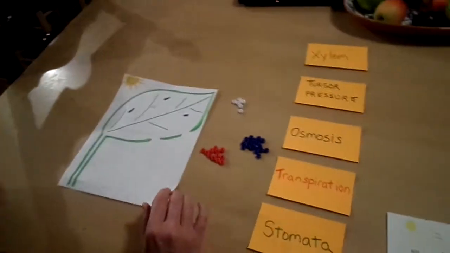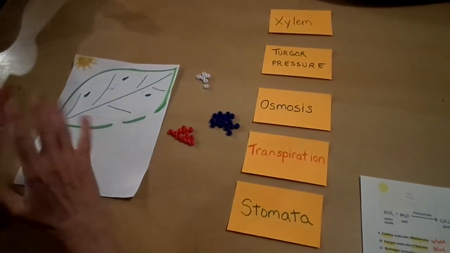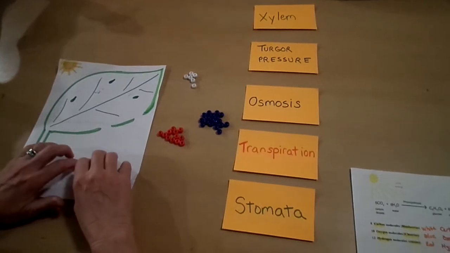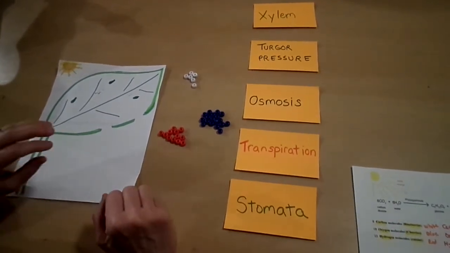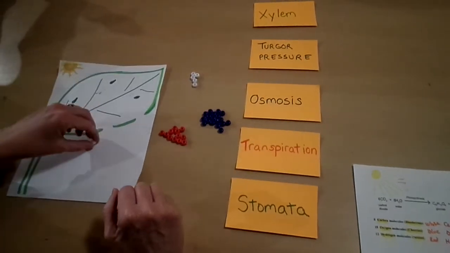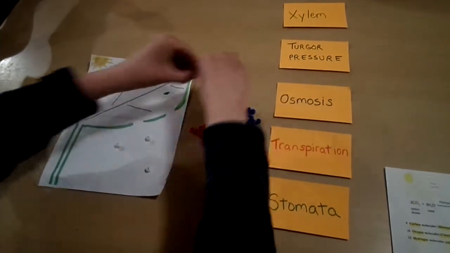So the first part, for photosynthesis, a plant needs carbon dioxide and water. And we made our carbon dioxide molecules last time we were together. So your white ones are going to represent carbon. And so each carbon molecule, there'll be 6 of them, you can place on your paper like this.